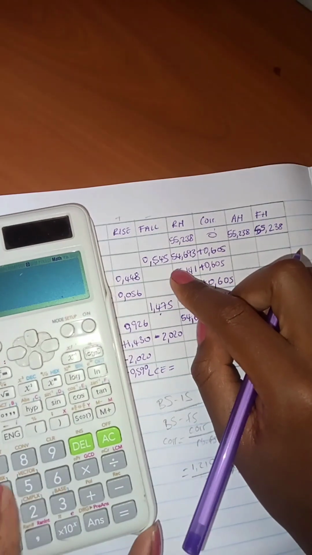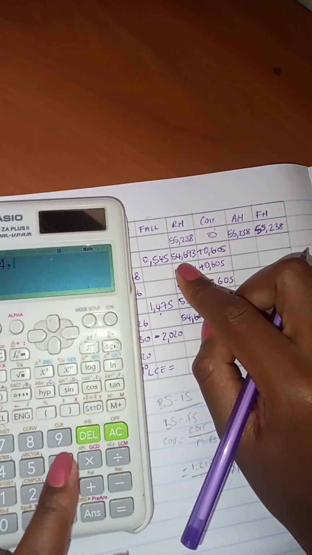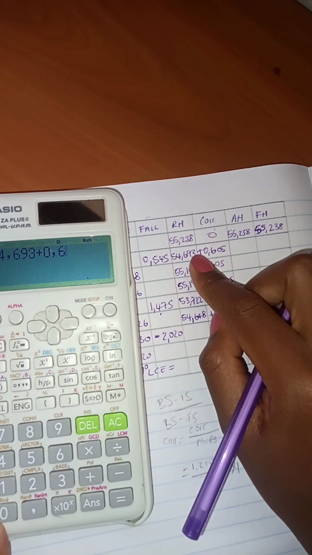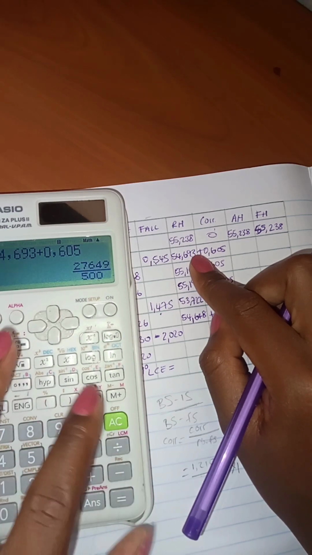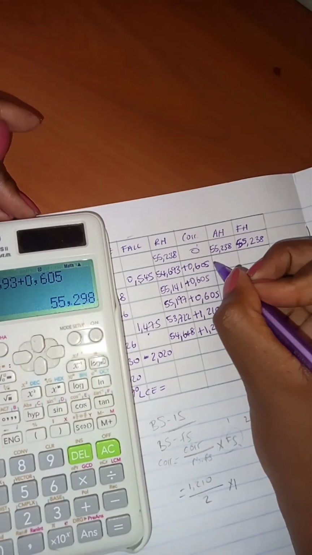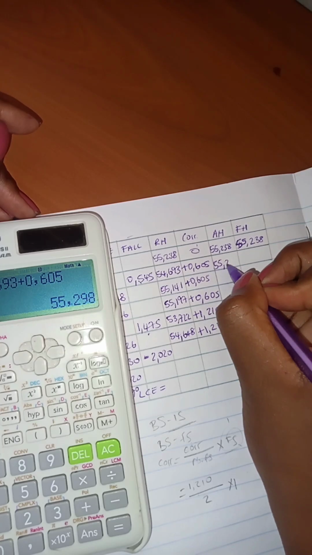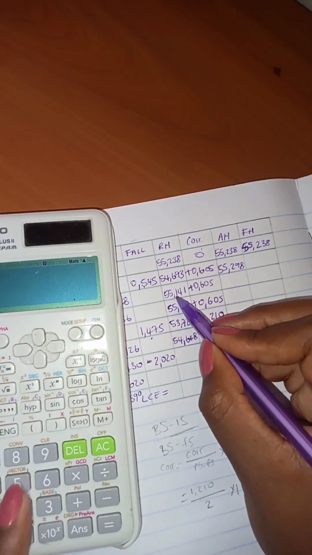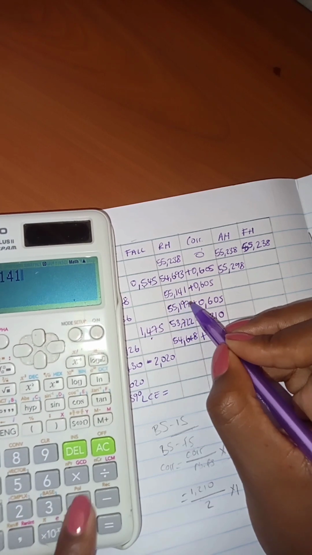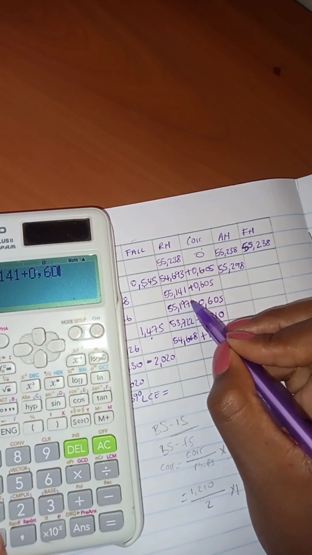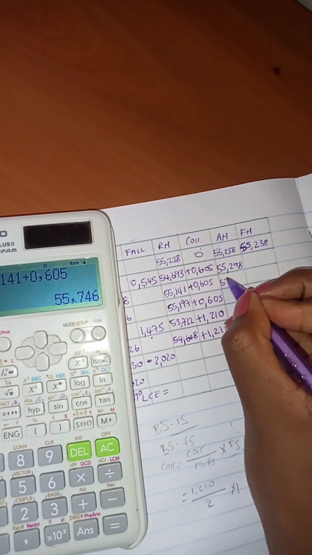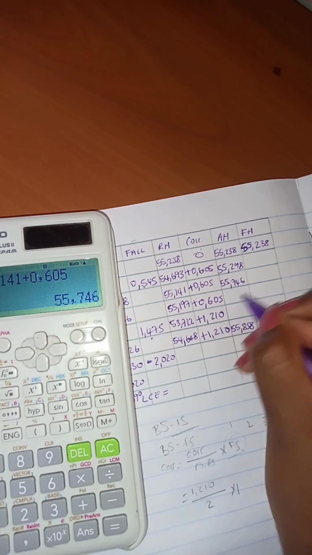So we're going to say 54.693 plus 0.605, and that is 55.298. Then we have 55.141 plus 0.605, and that is 55.746.